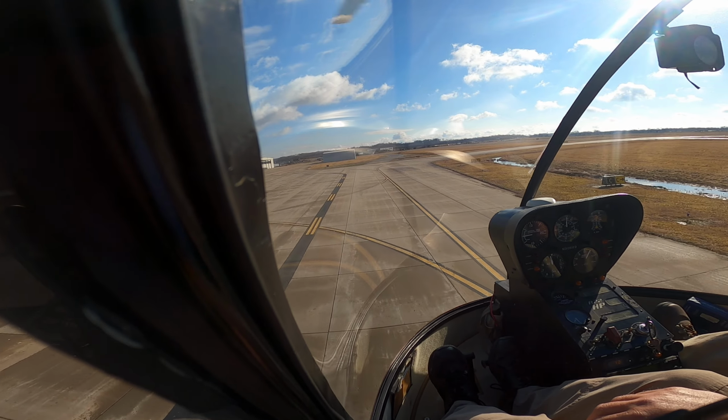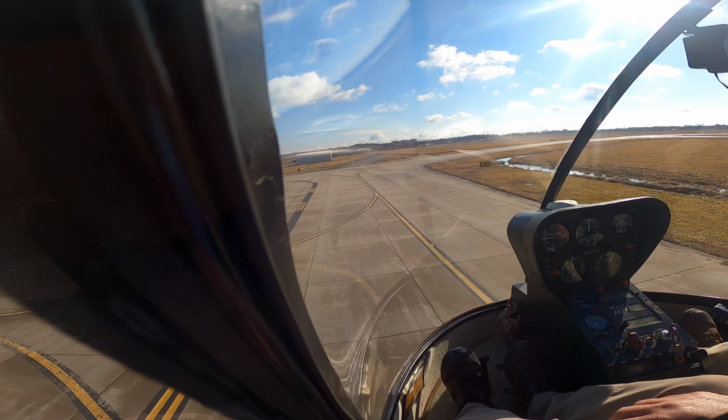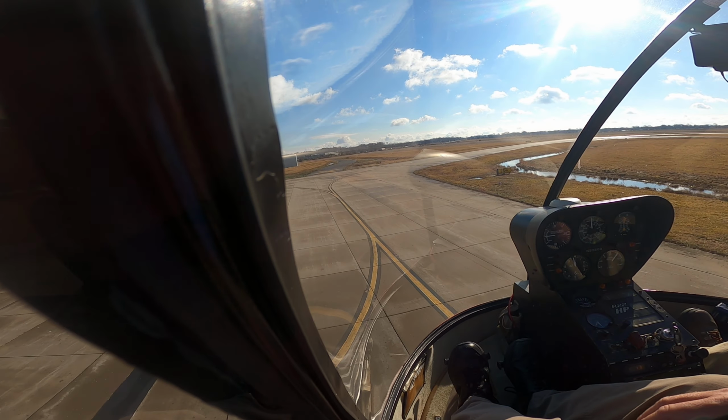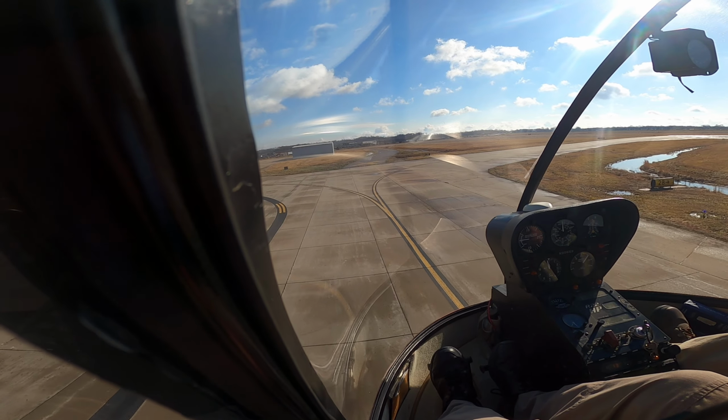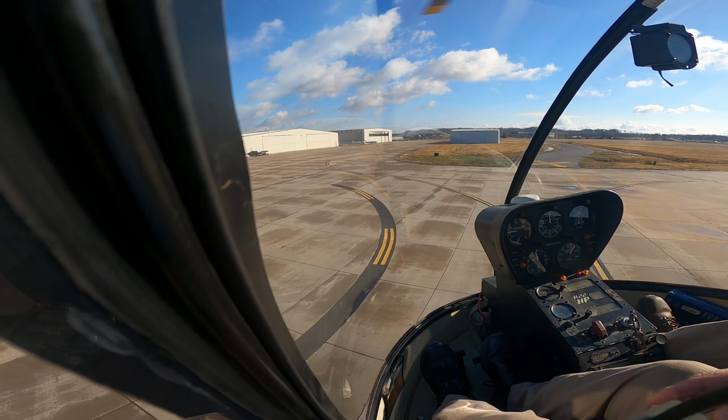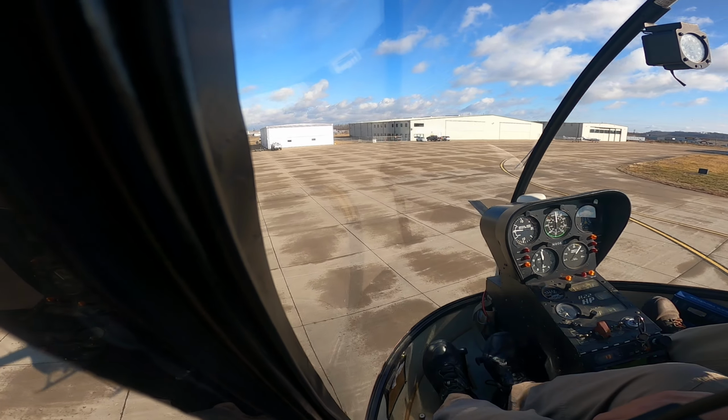So we're going to come down here to about the end of the ramp, another 100 feet or so. Then I'll have you make a left pedal turn back into the wind here. So now just come in on your left pedal a little bit. I'll turn back into the wind. Come on around into the wind there.